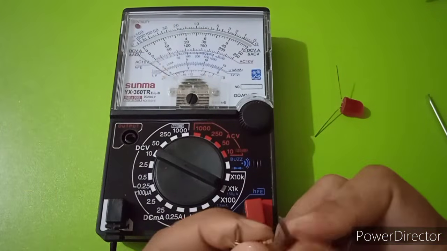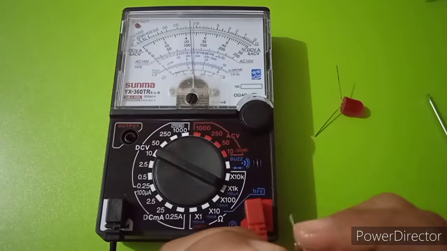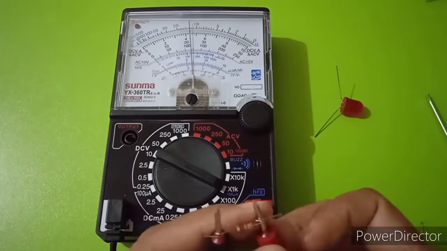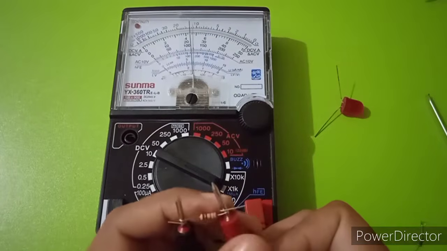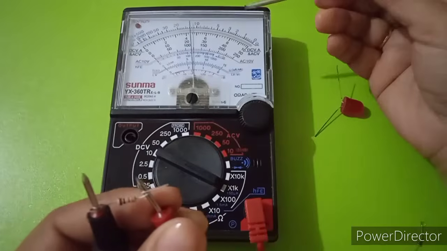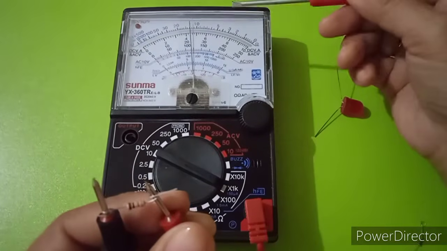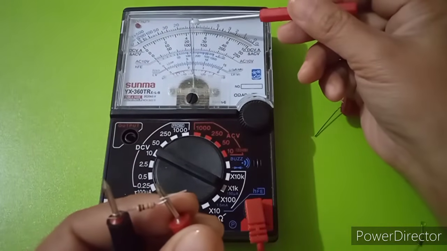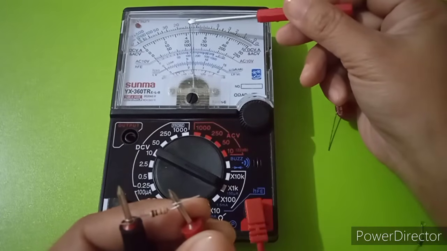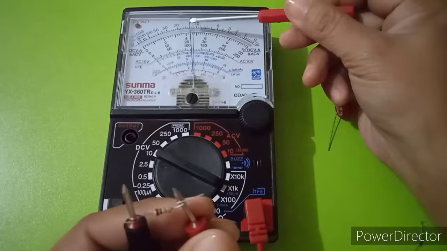To be able to demonstrate the display, I'll fold the terminals. Okay, so as you can see, the pointer points on this area.